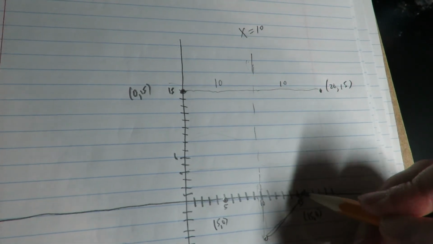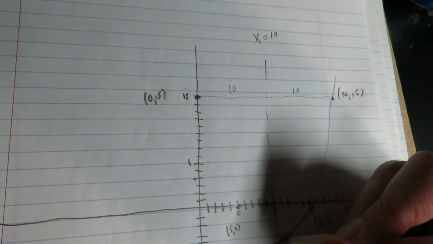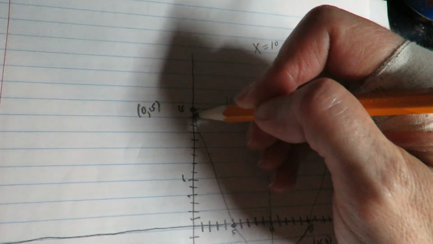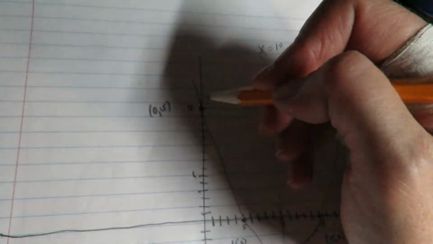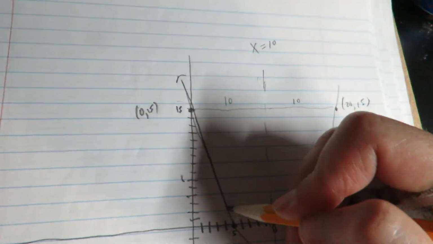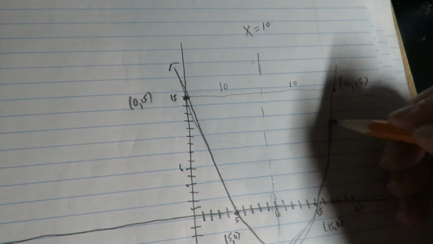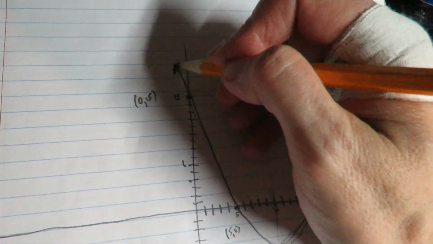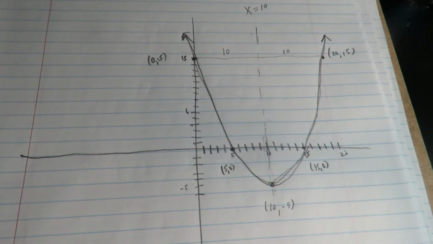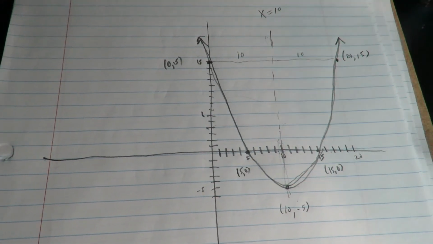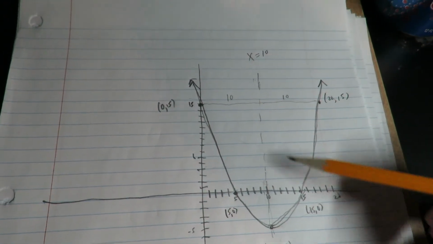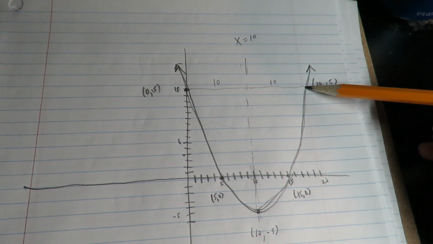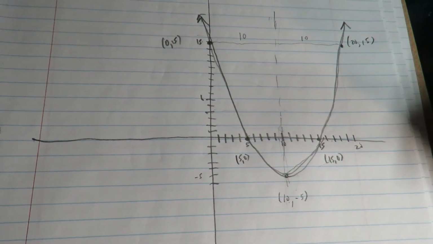I hope the camera won't shut off, but you guys have it if it does. And then that's it. That is the very final answer. You've got the vertex, you've got the x-intercepts, y-intercept. We call this a point by symmetry, and this is the axis of symmetry.